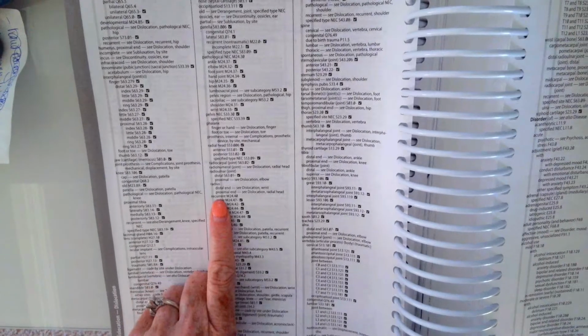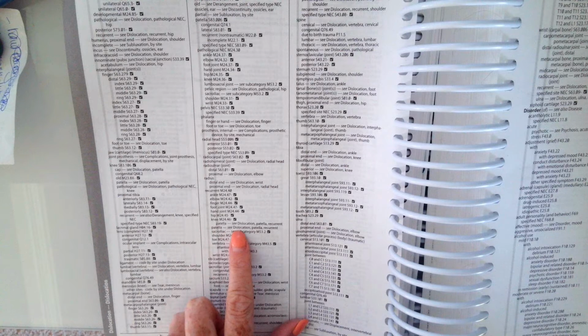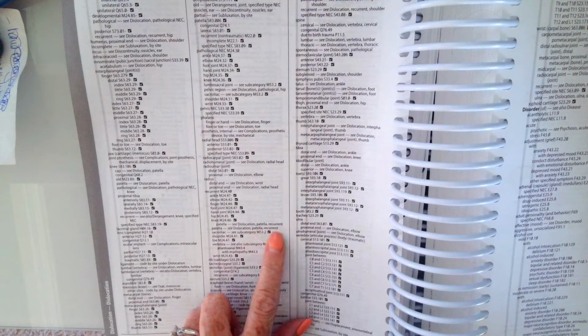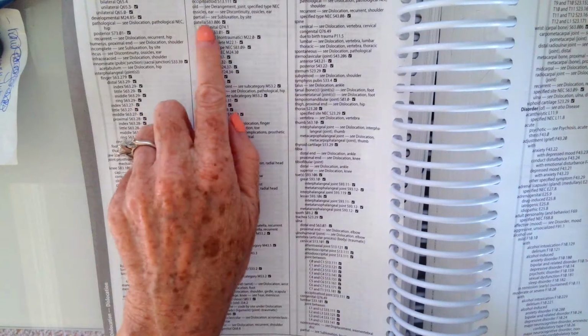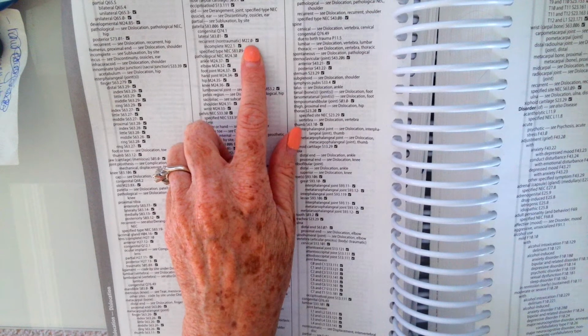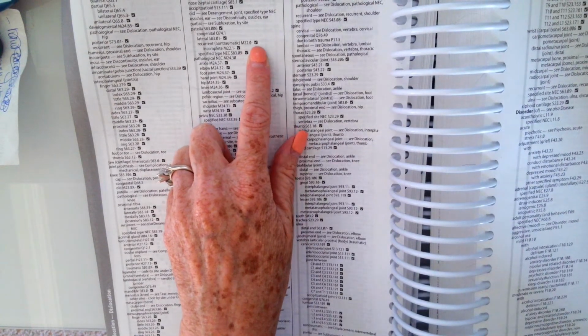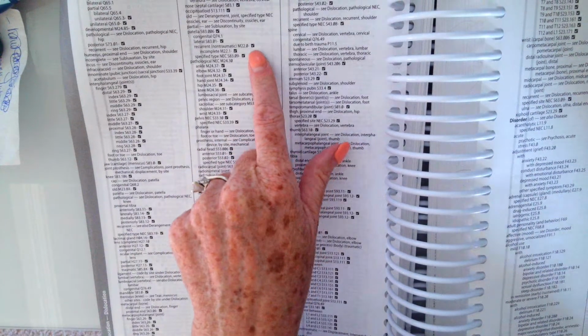Under recurrent, so dislocation, recurrent, patella, and it says C, dislocation, patella, recurrent. So then if we come up to dislocation, patella recurrent, we're given our M22.0 and then the hyphen with the check mark for an additional character. That's how we know to go to the tabular. We select the 0 for an unspecified site. We don't know if it was the right or the left patella, and that's where we get M22.00.